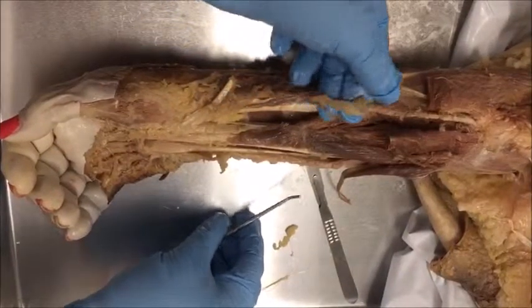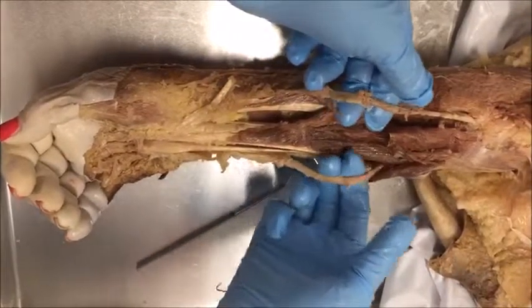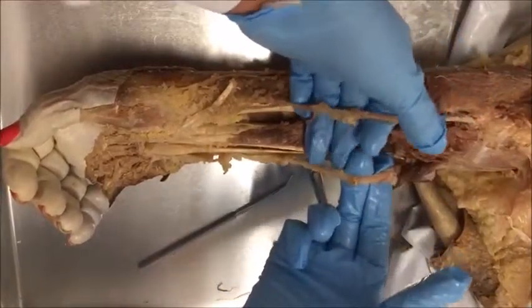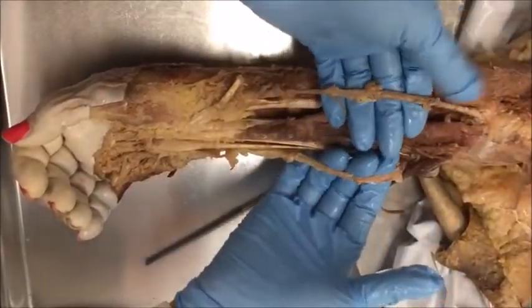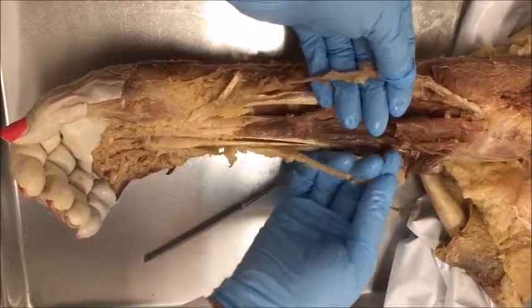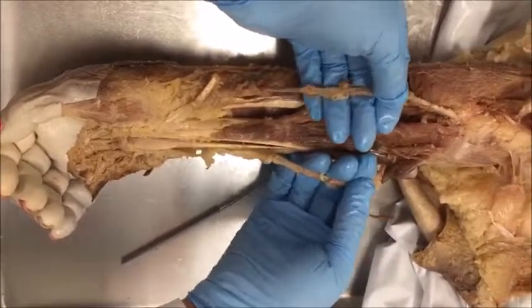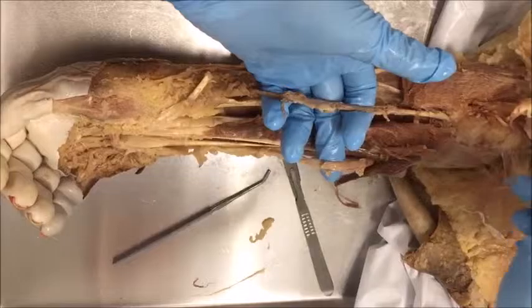Next, we'll talk about the arterial supply to the forearm. So these two arteries are the radial artery and the ulnar artery, and they are two branches of the brachial artery, which isn't shown here.